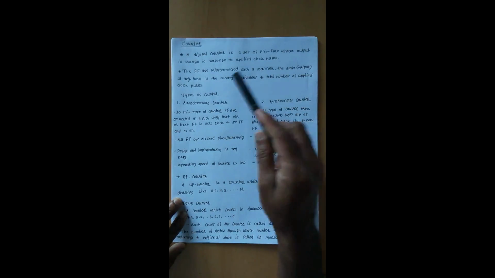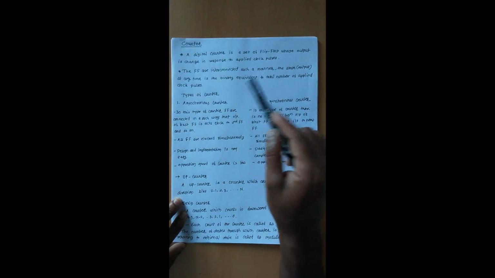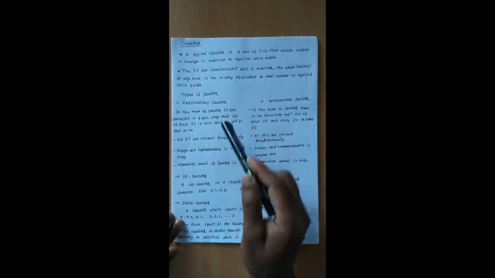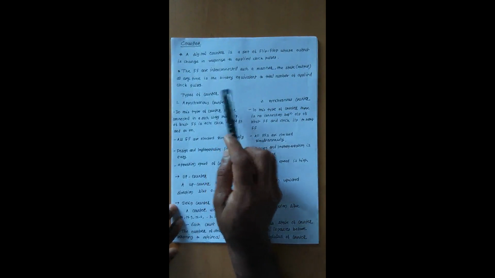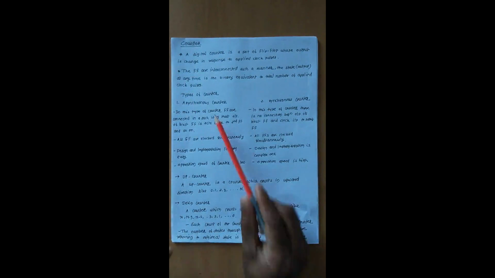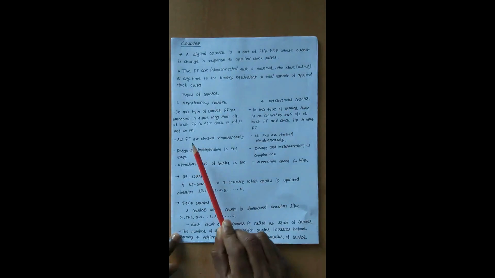These concepts and definitions will be clear when we study the exact operation of the counters. I will explain. So these counters are of two types: asynchronous counters and synchronous counters. As per our part of sequential circuits, basically sequential circuits are of two types, asynchronous and synchronous. What is the meaning of asynchronous? When the circuit doesn't require any clock.